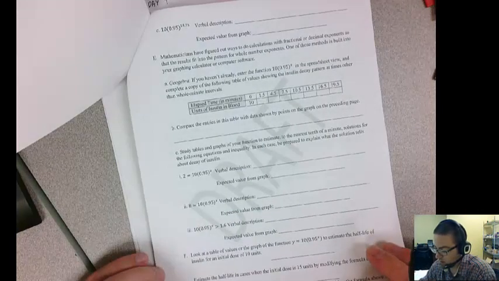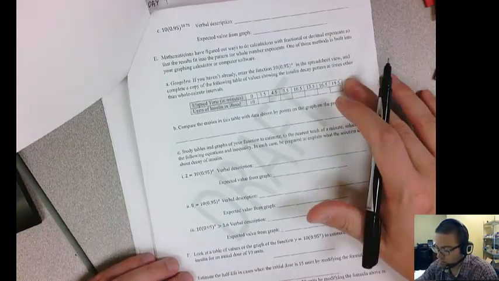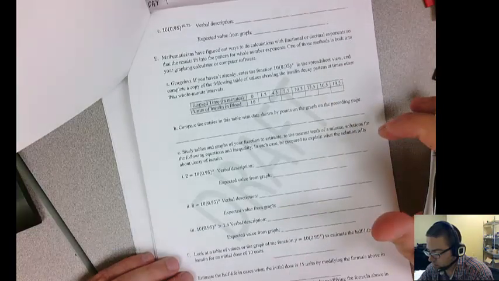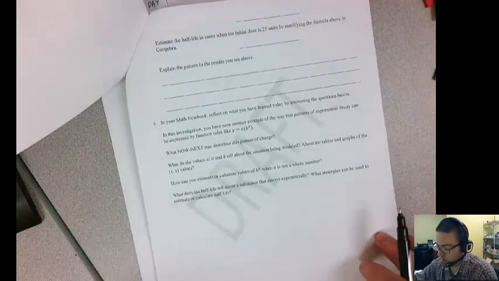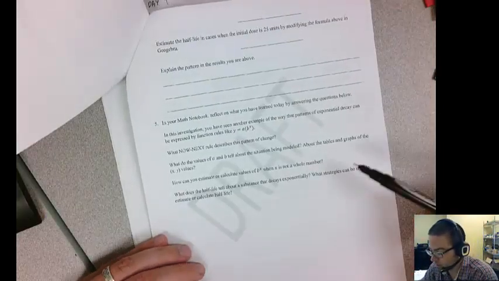And more GeoGebra questions, and answering some questions in your notebook.